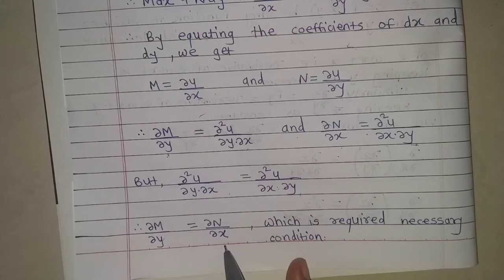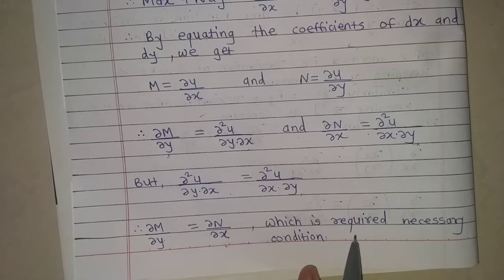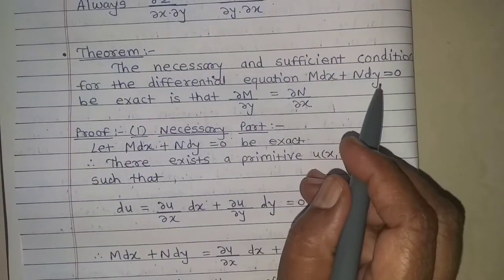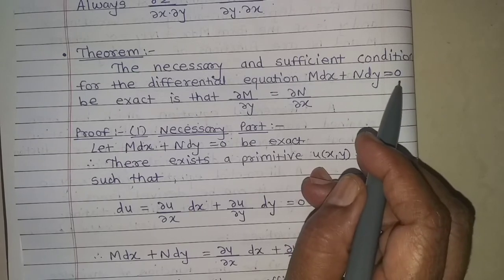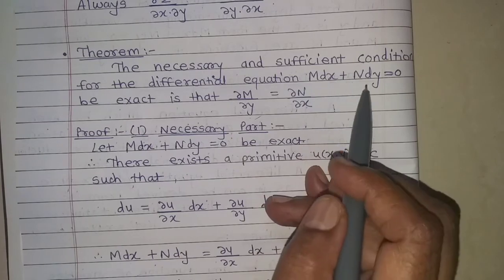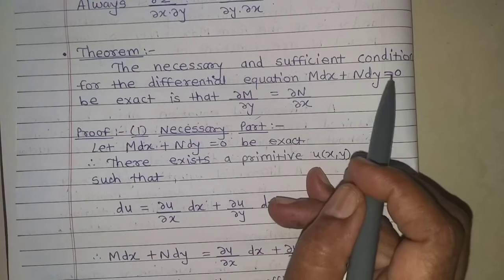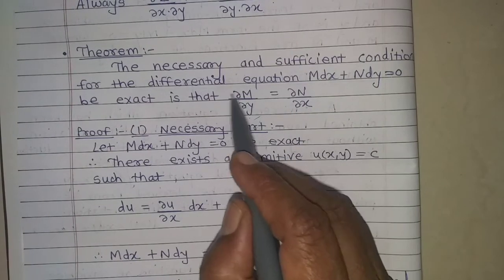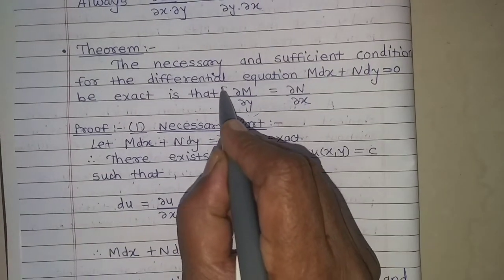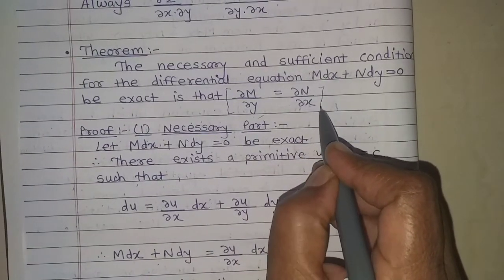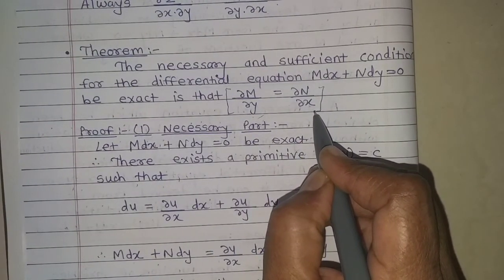That means we have to prove this necessary condition: when M dx + N dy = 0 is an exact differential equation, then the necessary condition for the equation M dx + N dy = 0 to be exact is ∂M/∂y = ∂N/∂x. This term will be asked for objective, so make a bracket here.